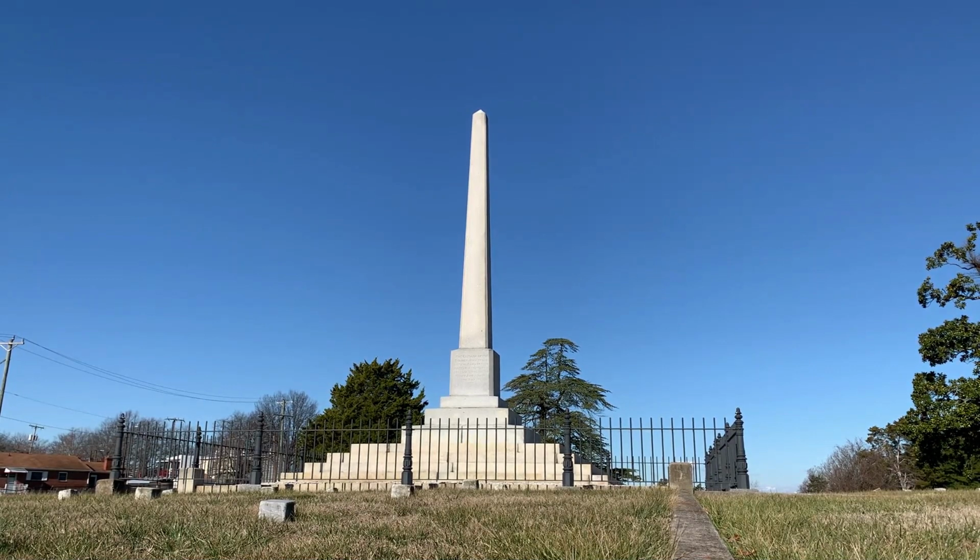Now, you might ask, why did they choose an obelisk, and why are obelisks seen in cemeteries throughout the country? Well, first we have to go back, way back. In fact, we have to go further back than the Victorian era itself, all the way back to ancient Egypt.